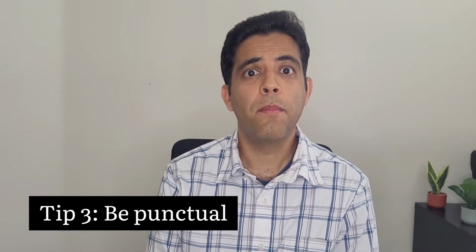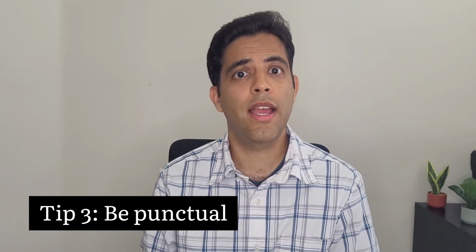Tip number 3, be punctual. Start and end on time. Let's make sure we start on time out of respect for all those people who did make it there on time. For those that didn't, if it's possible, try to do a very quick recap, but ideally we catch them up after the meeting so that over time the culture becomes that we are starting meetings on time and everyone is present.